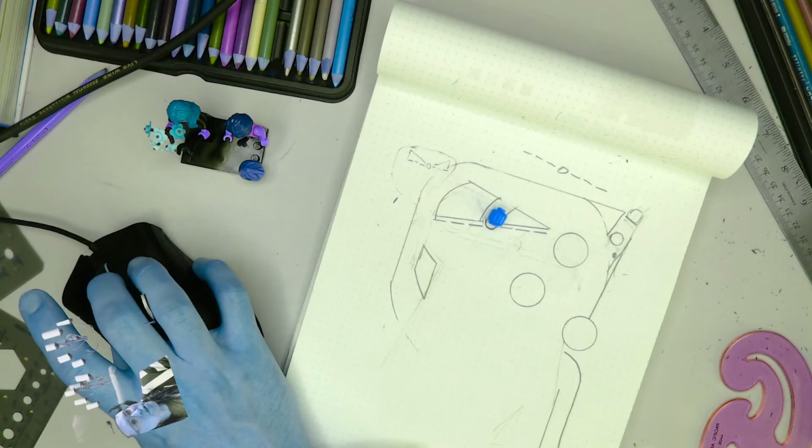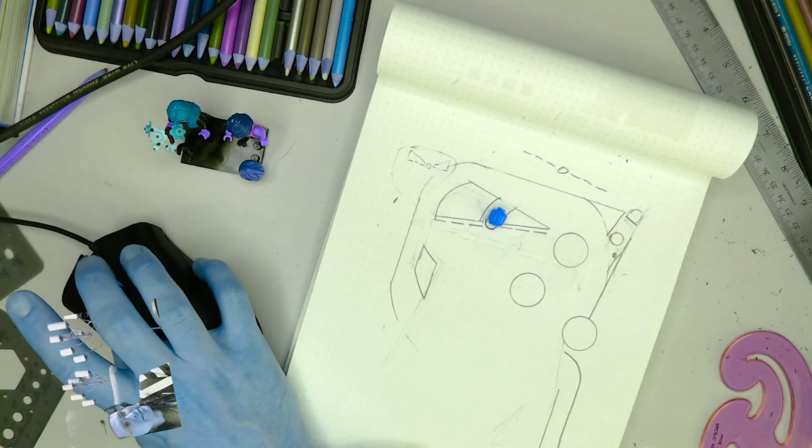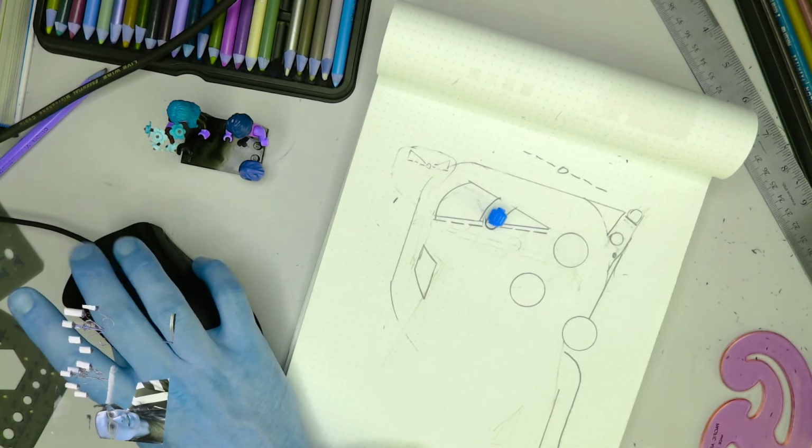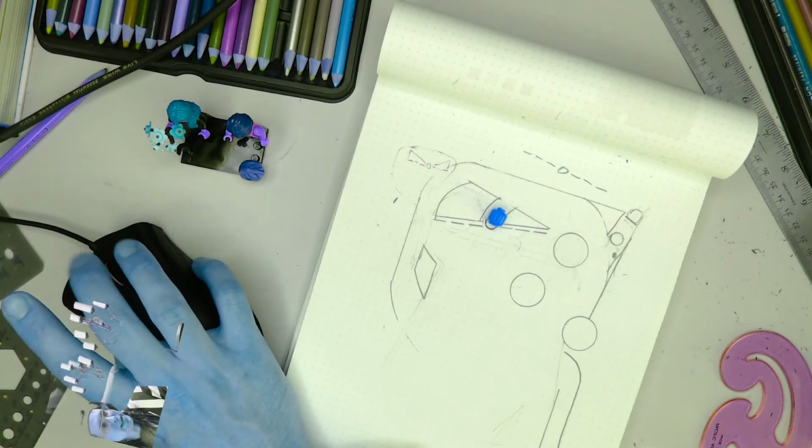Oh yeah, if I do both at the same time, it actually increases the speed, I think. It accepts the double inputs. Woo!